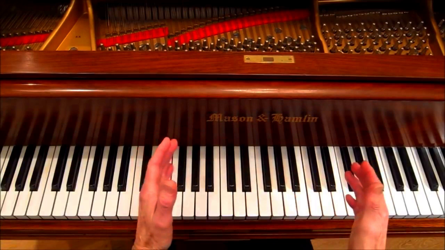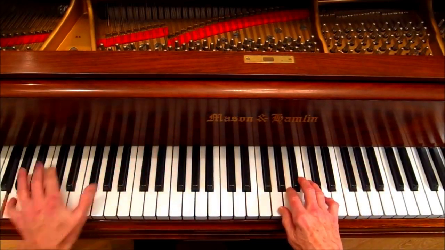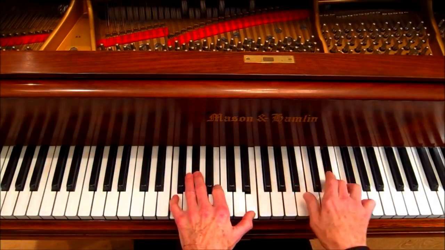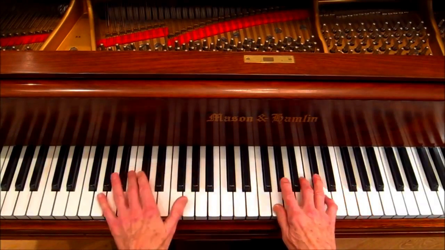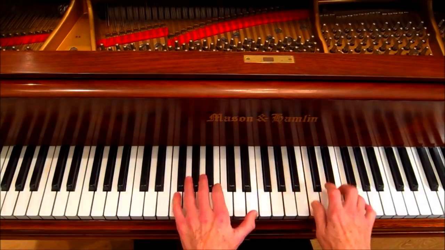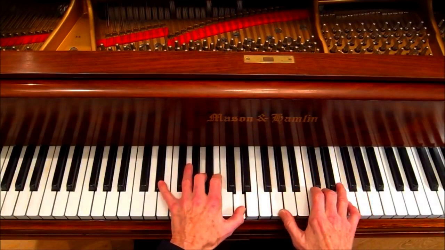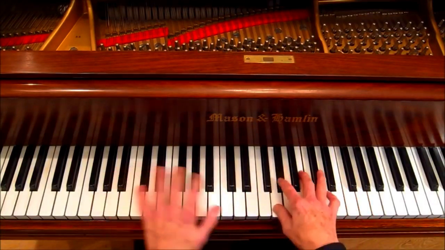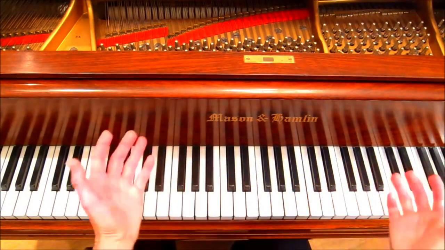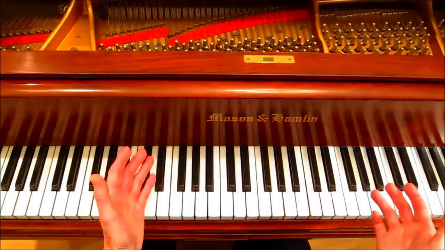So it's just 5-1, right? Try to swing it, however you want to do it. It can be 2 measures, 1 measure, whatever.